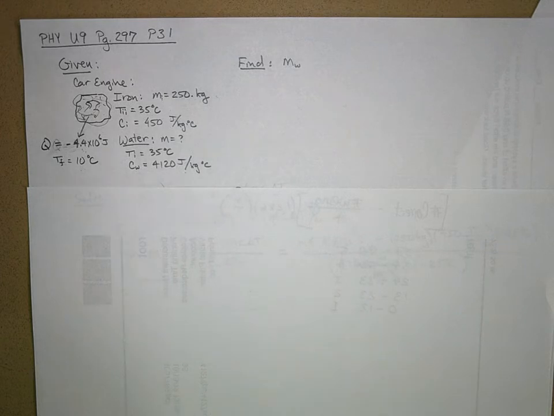Now this one is different than most of the problems that we've done. This is not really an equilibrium temperature.